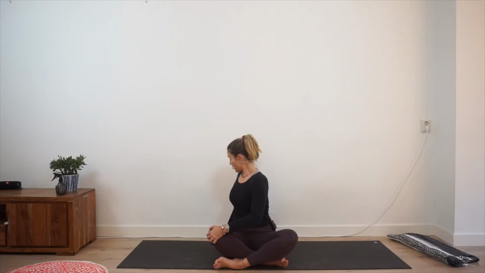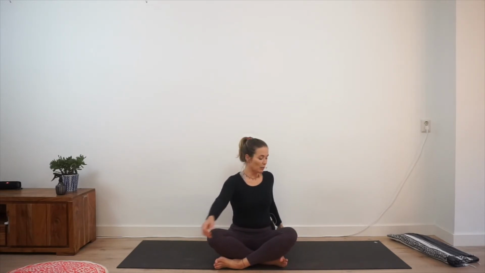One more breath in here. Exhale, twist a little deeper. Bring it back through center. Good. Good. Shake it out. Almost like you're wringing out a damp cloth.